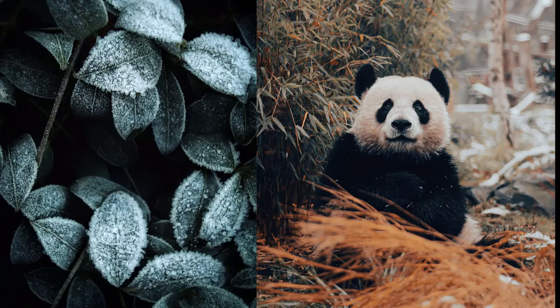In this video I will show you how to combine these two images to create an interesting and amazing image. If you would like to work on this image yourself, I have provided the link to download them in the description below.